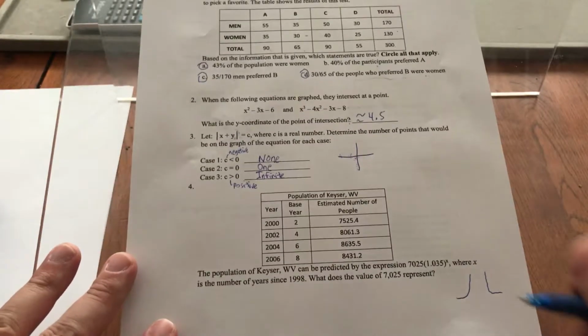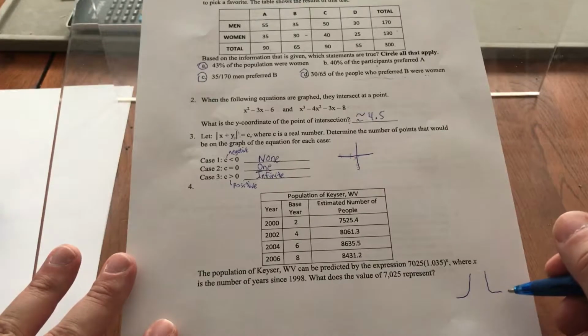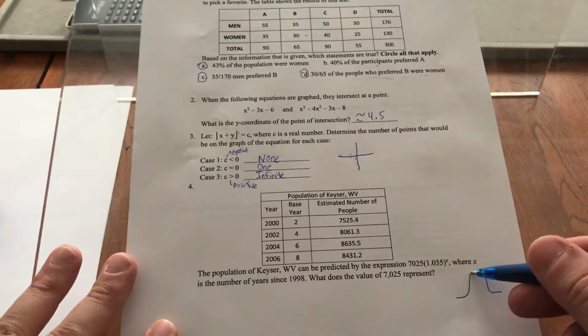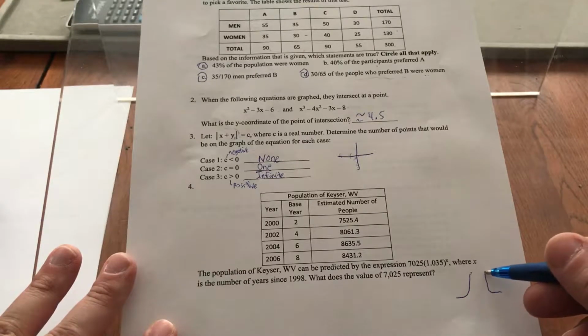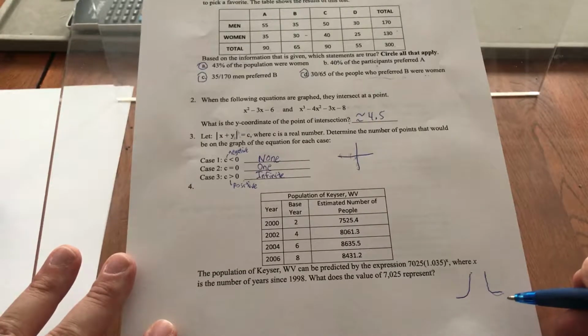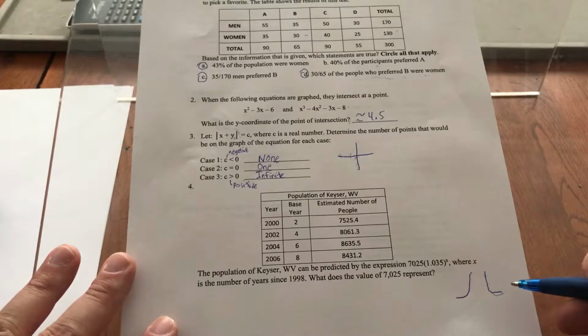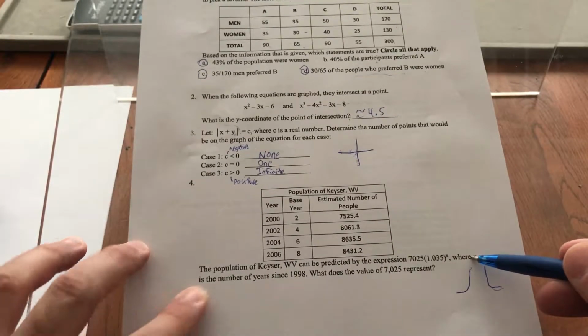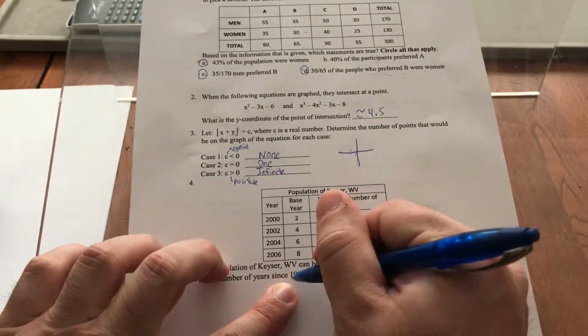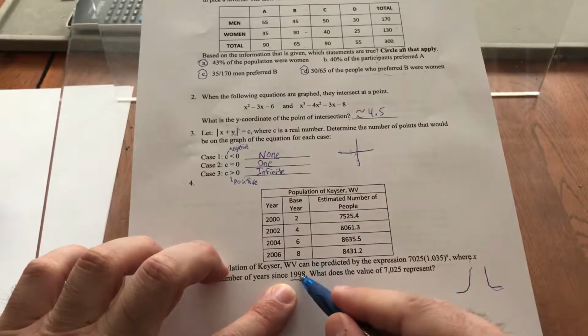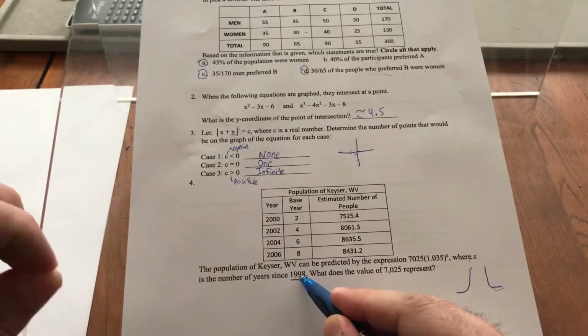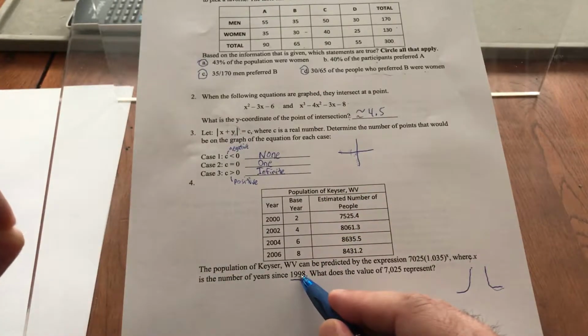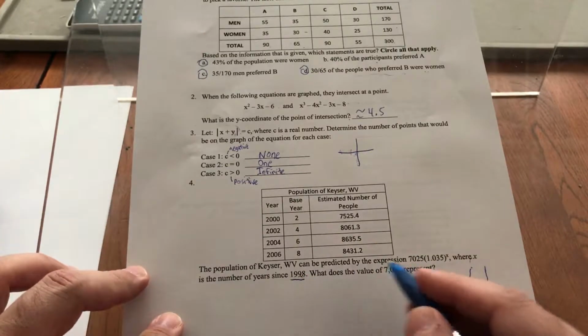They can either be increasing like that or decreasing like that. Remember, when they're increasing like that, we call that exponential growth. When they're decreasing like that, or coming down, we call that exponential decay. All right. So x is the number of years since 1998. That's a key point. This means that in 1998, that's the initial point, or the initial year they took the population. All right.